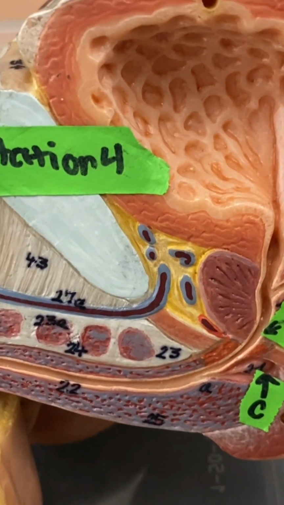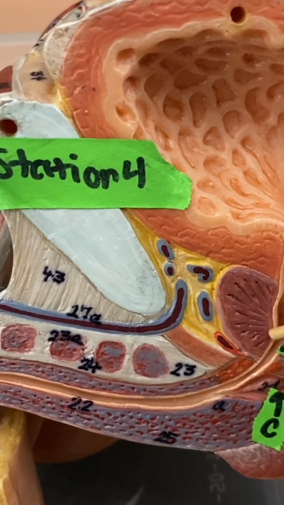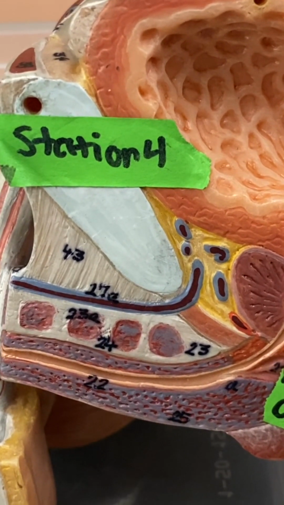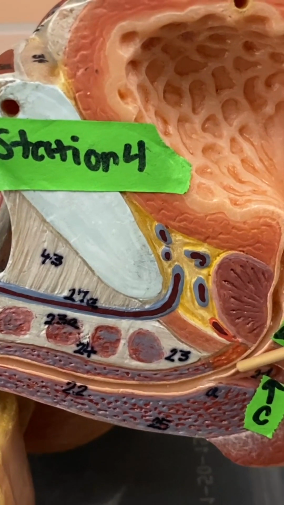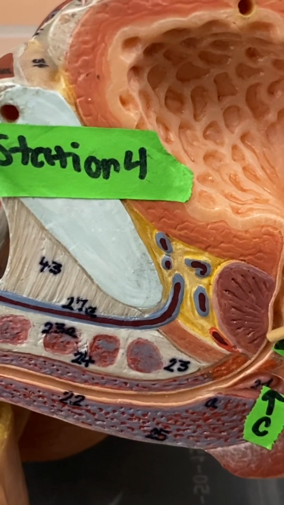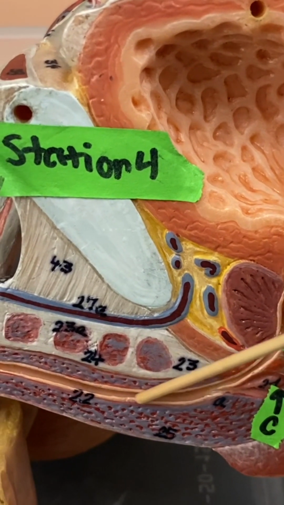So this model is showing the prostate. Here's our prostatic urethra. C is our bulbourethral gland. And this tiny little segment here is your membranous urethra. Again, it's in between the prostate and the penile urethra.